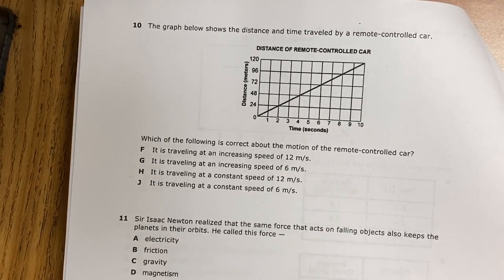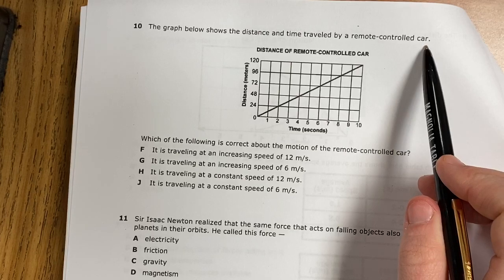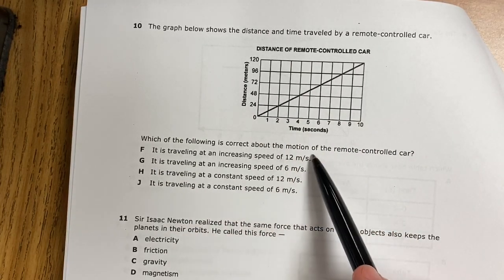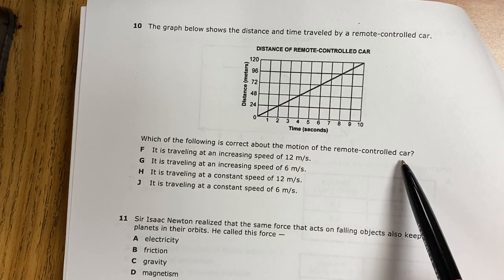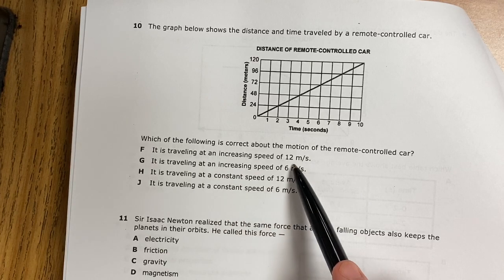Number 10, the graph below shows the distance and time traveled by a remote-controlled car. So we have our distance and time. Which of the following is correct about the motion of the remote-controlled car? F, it's traveling at an increasing speed of 12 meters per second.